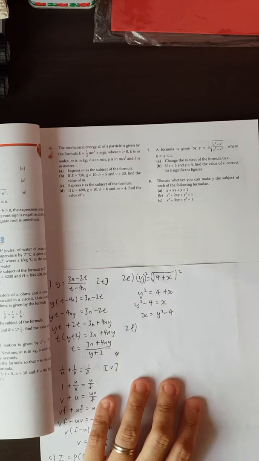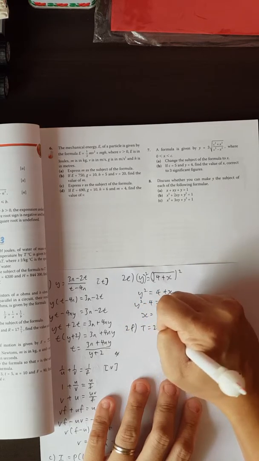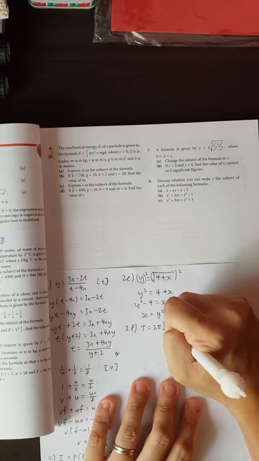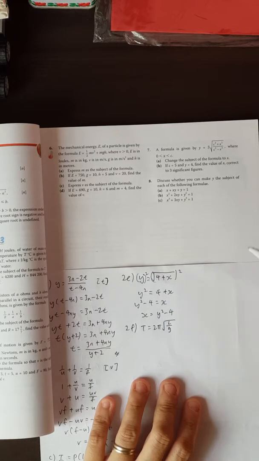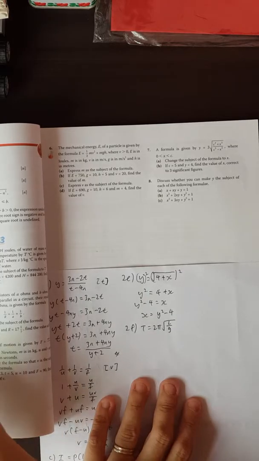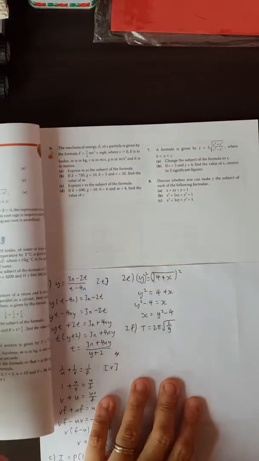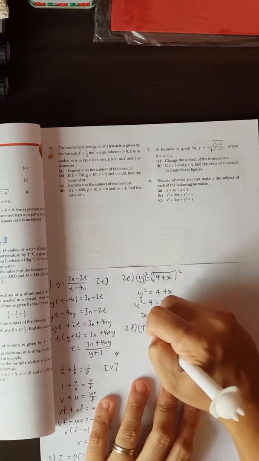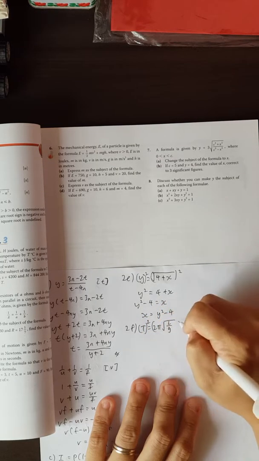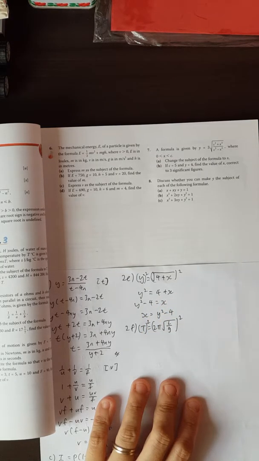2f. T equals to 2 pi square root L over g. This is similar to just now, the Try It. Let me check my question. Try 18. So over here, what you can do is square both sides. Square both sides literally means I bracket the whole thing and square it. I square the whole of the left hand side and I square the whole of the right hand side, like this.